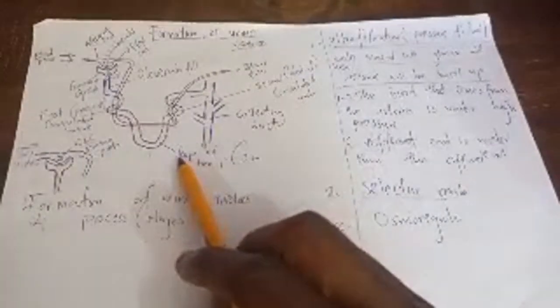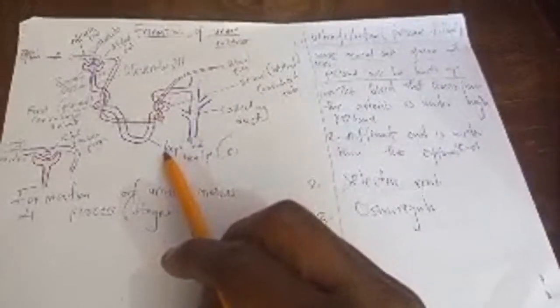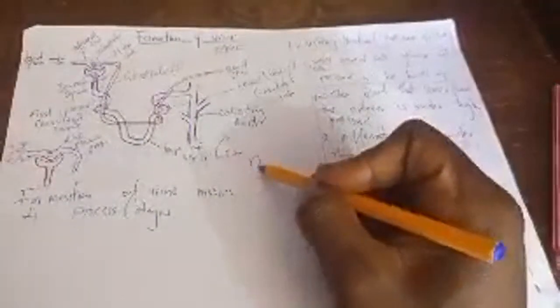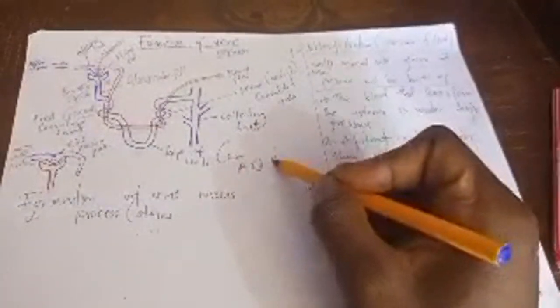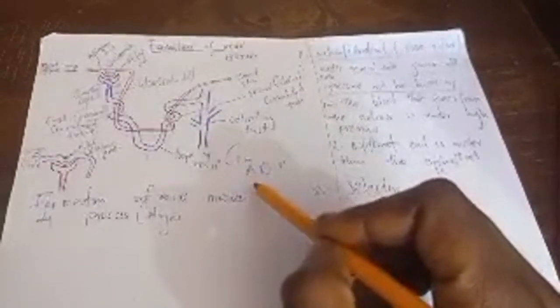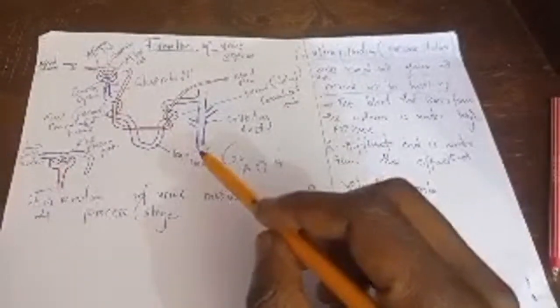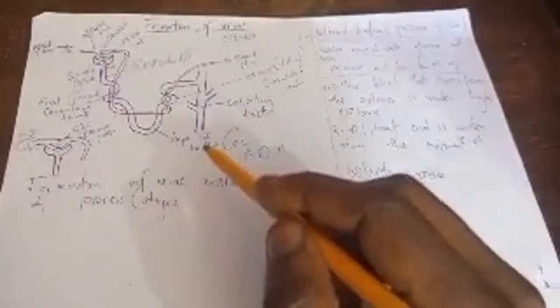If the body has got little water, the hormone called antidiuretic hormone, also called vasopressin, is secreted by the pituitary gland in the brain, and it causes water to be absorbed from the glomerular filtrate into the surrounding cells. The result of this is the production of urine.